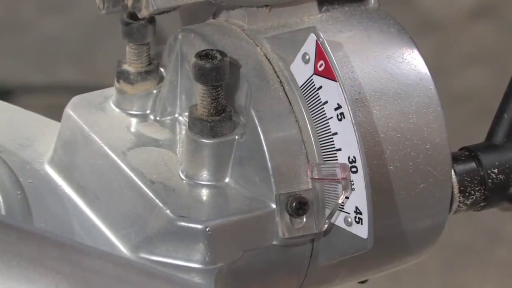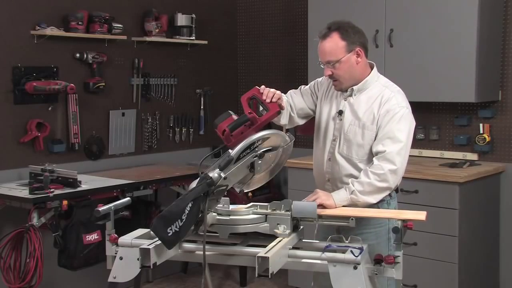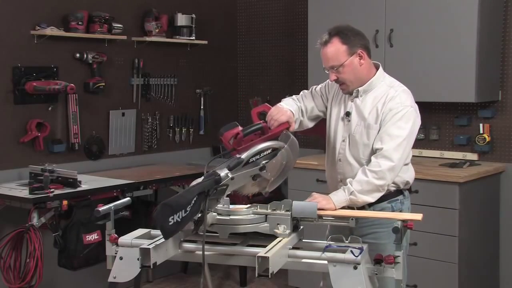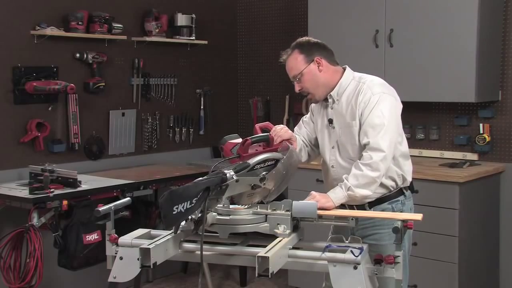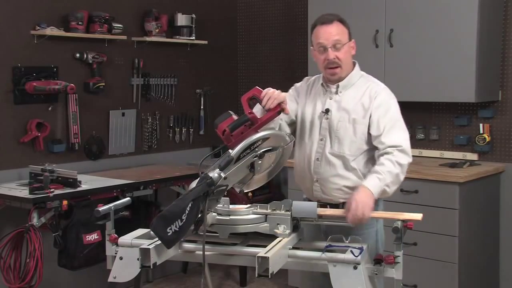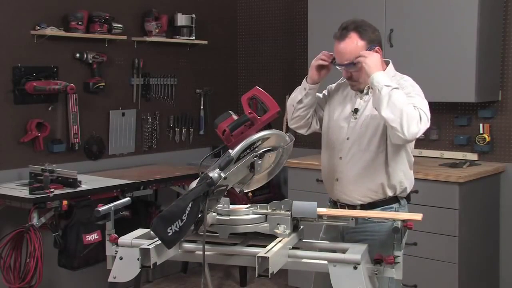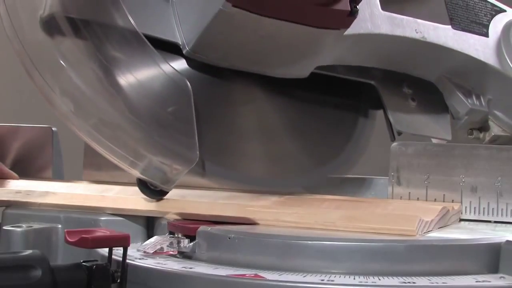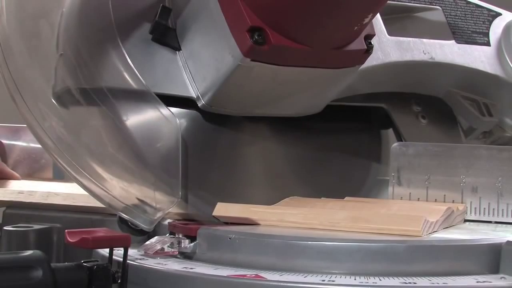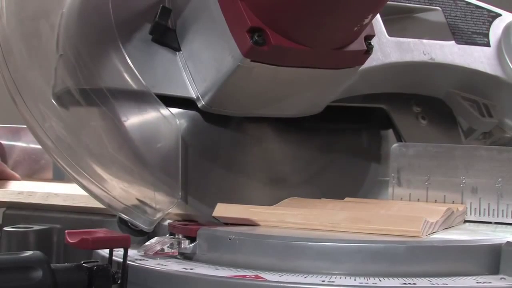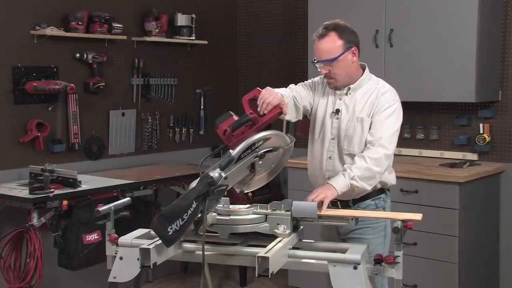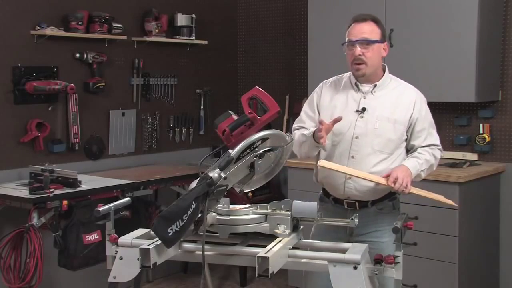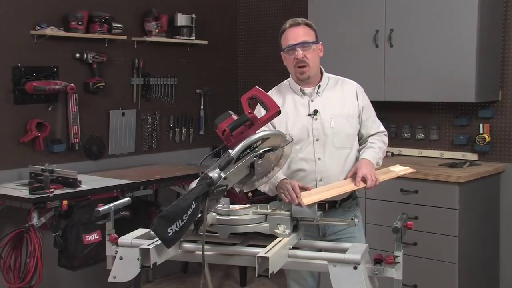I've marked my workpiece, so I'll slide it over and lower the blade to align it on the waste side of that mark, and then I'll make a compound cut. So that's one example of a compound cut in a piece of crown molding.